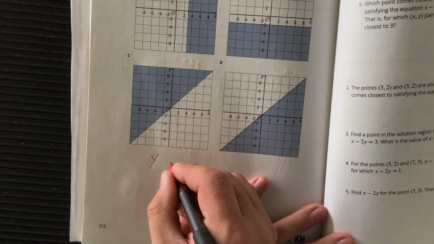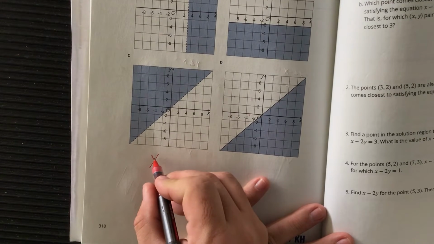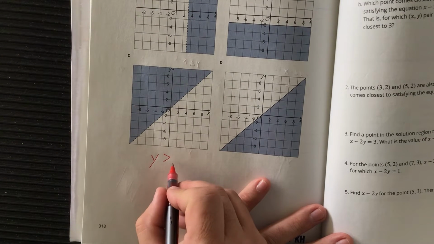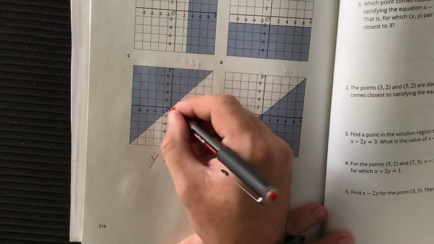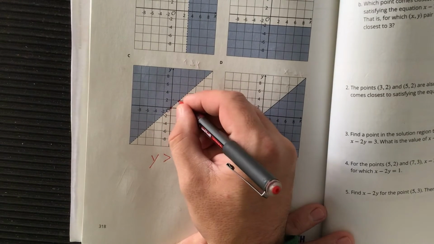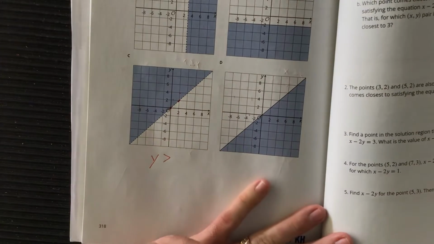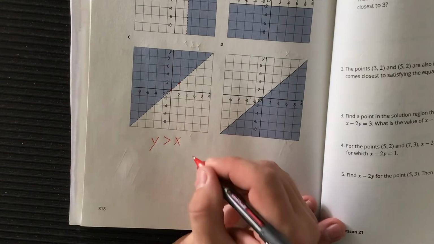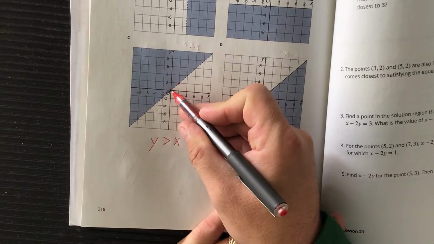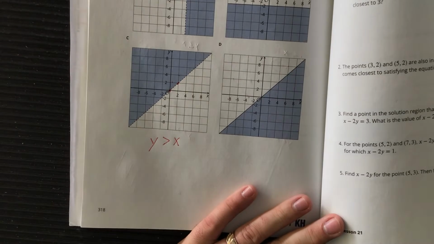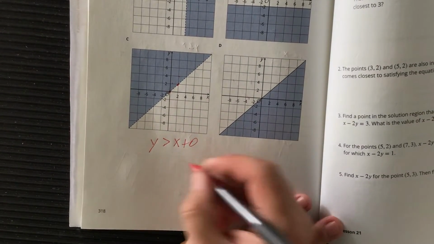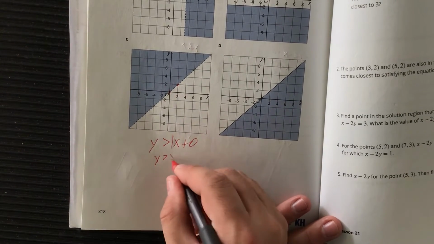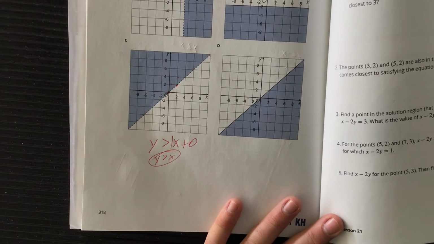So it is a diagonal line, so we're gonna write an equation in slope-intercept form. I know it's greater than. Equal sign underneath it? No. What's my slope? Just x. Yeah, 1x goes up 2, right 2, up 2, right 2, 2 over 2, or 1 over 1. So you could write 1x, you could just write x. And what's our y-intercept? 0, so you could put plus 0, not really needed either. You could write all of that if you wanted to, or you can just write y is greater than x.